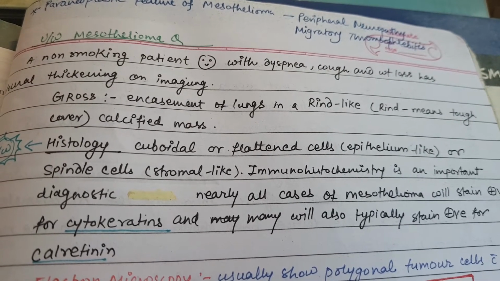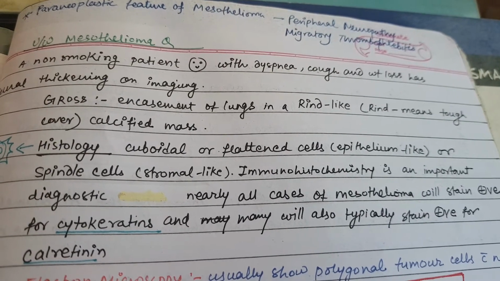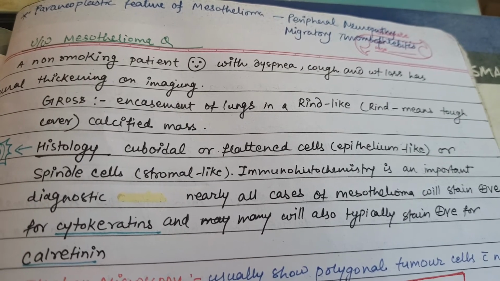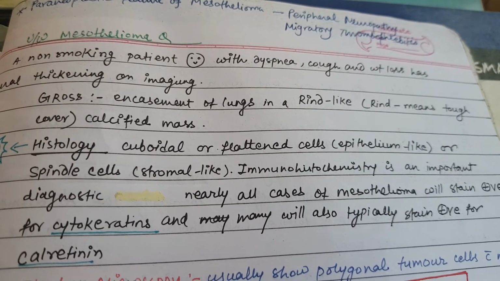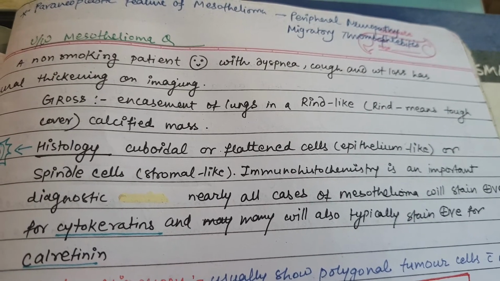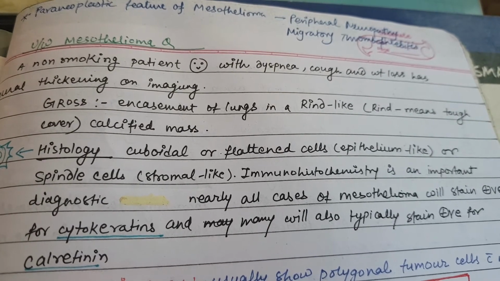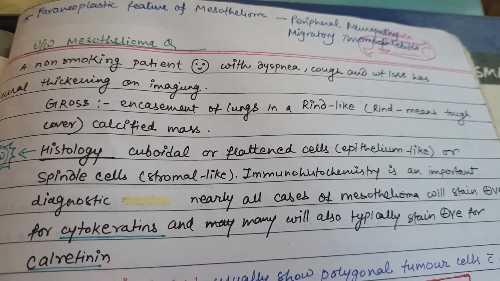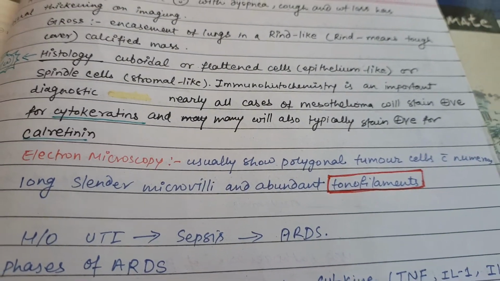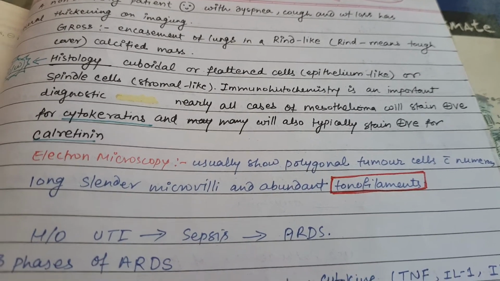Immunohistochemistry is an important diagnostic. Nearly all cases of mesothelioma will stain positive for cytokeratin, as I said, and may also typically stain positive for calretinin. So just remember two words: cytokeratin and calretinin, and you are good to go. Otherwise, there are cuboidal or flattened cells with spindle cells, and never forget about the Psammoma bodies, right? Now, electron microscopy usually shows polygonal tumor cells with numerous long, slender microvilli, abundant tonofilaments.